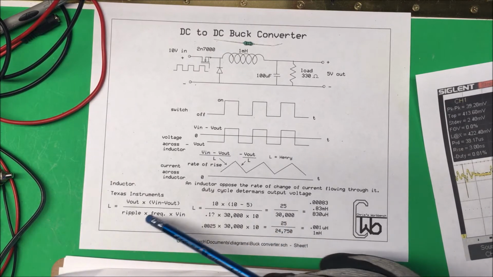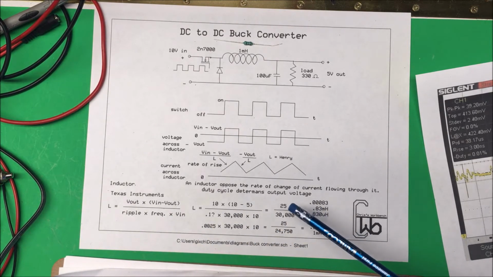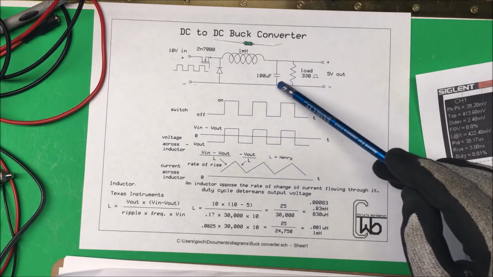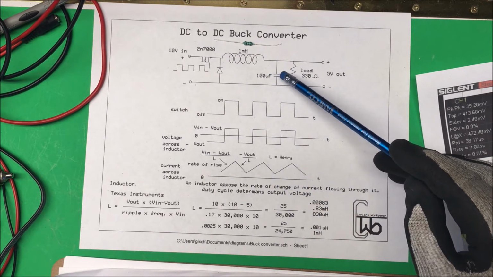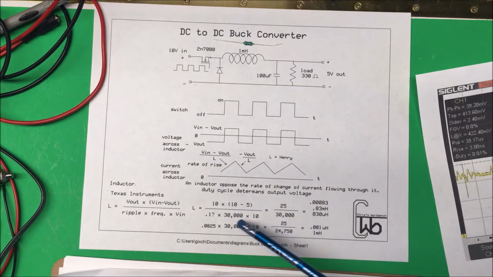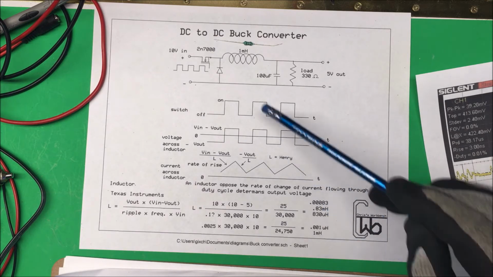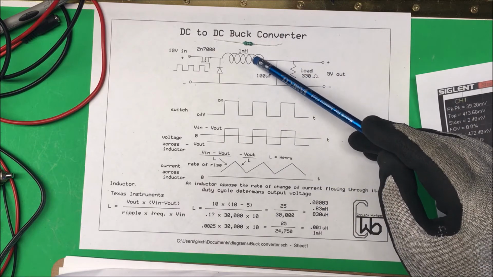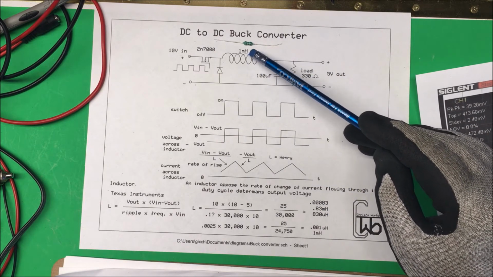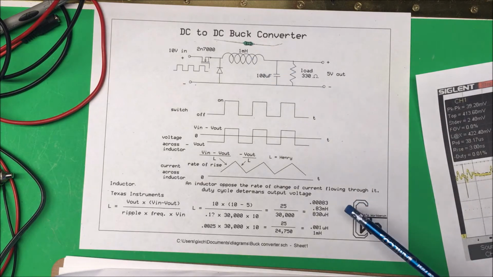Now, for the ripple, I was guessing the ripple to be about 10% because I don't have much filter out here. I just have a 100 microfarad capacitor. And so if I calculate that out, it comes out that I need an 830 microhenry inductor. Now I have a 1 millihenry, which is 1,000 microhenry. And so I'm going with a 1 millihenry inductor.